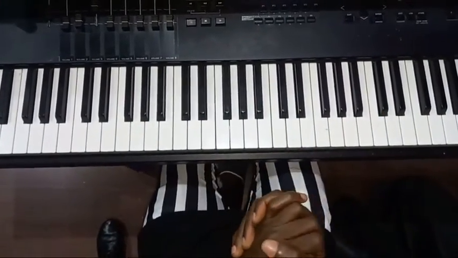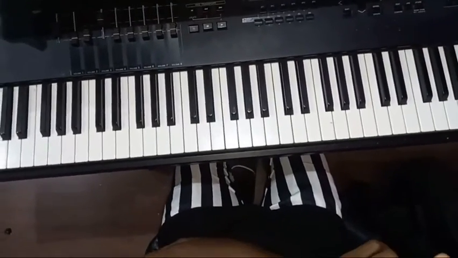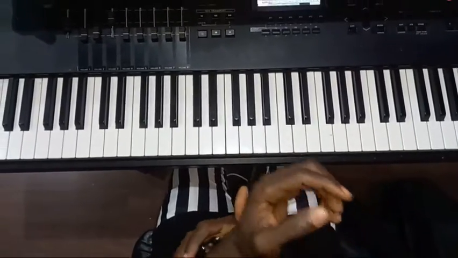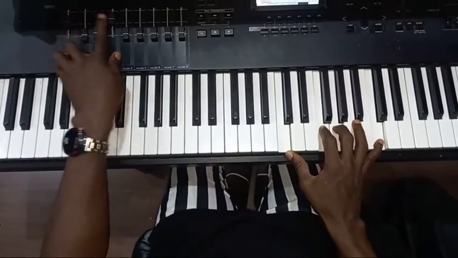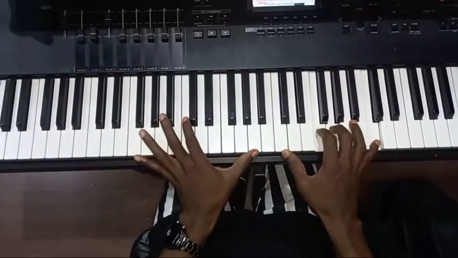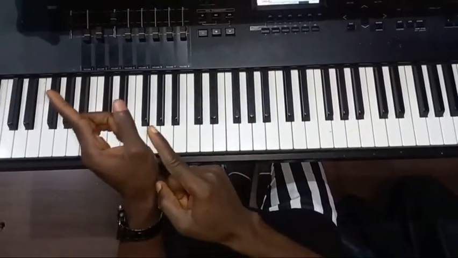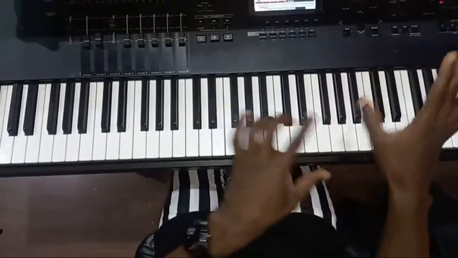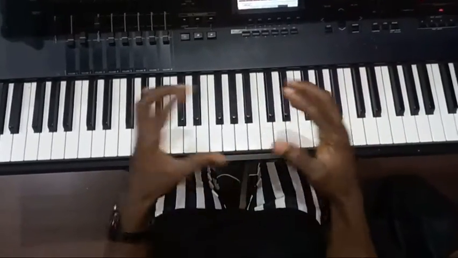So lastly, your drop twos. If you are the only one playing, or maybe you are backing up a preacher, you can play around with your drop twos. Like I said in the tutorial I did on drop two, if you are backing up a preacher, one of the ways you can make your playing effective is playing within keys, just moving from one key to another. So you connect the keys together.